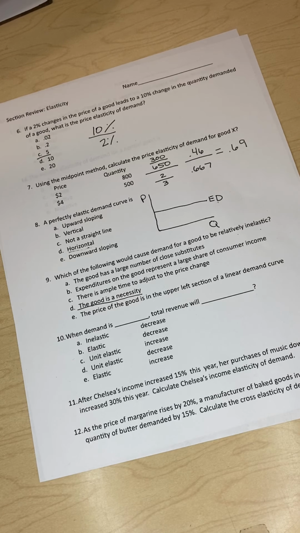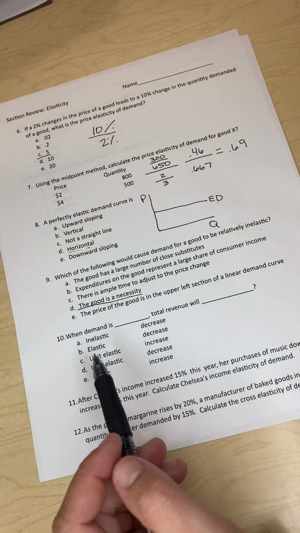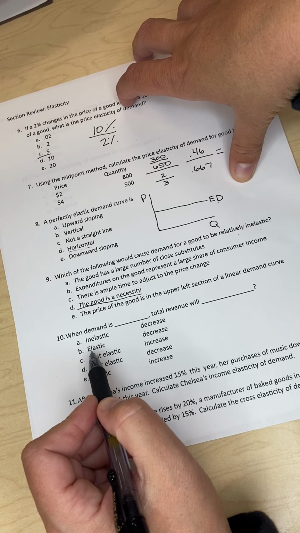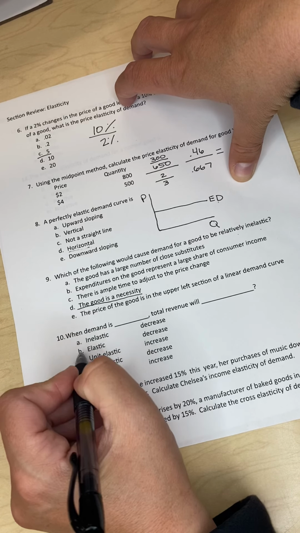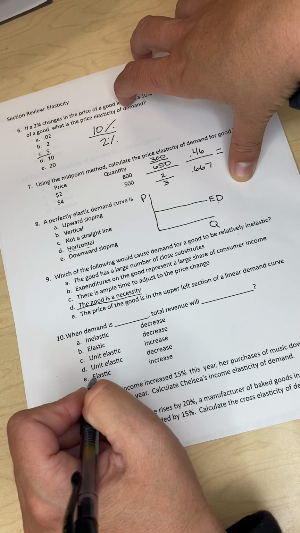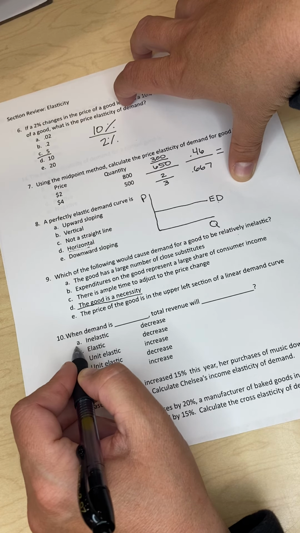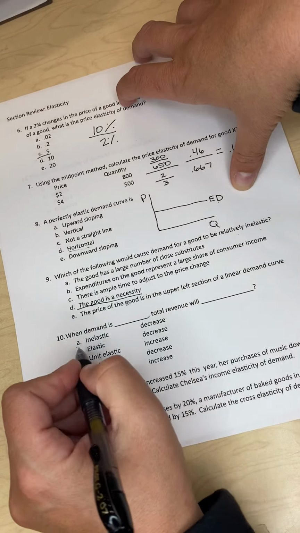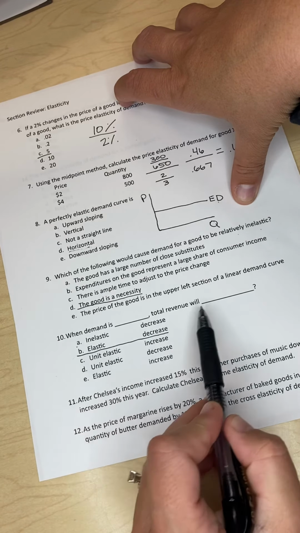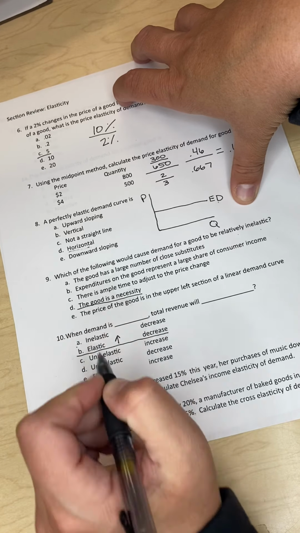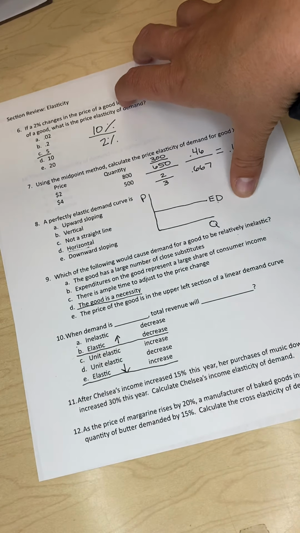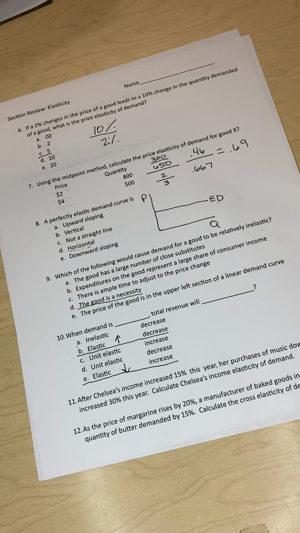Number 10, when demand is blank, total revenue will blank. There really isn't enough information. I'm just realizing this. I would say this would be B. Just keep in mind that when the demand is elastic, total revenue will decrease if you raise the price. But also at the same time, you could have E, and that would be if you lowered the price. This isn't a great question, so I apologize for that part.